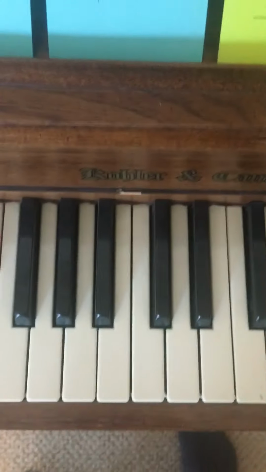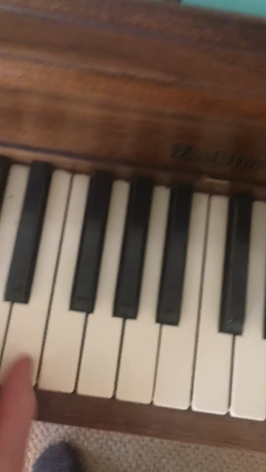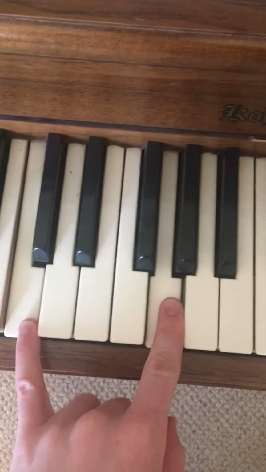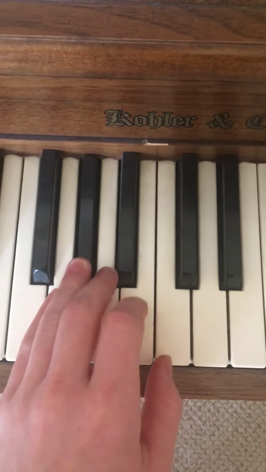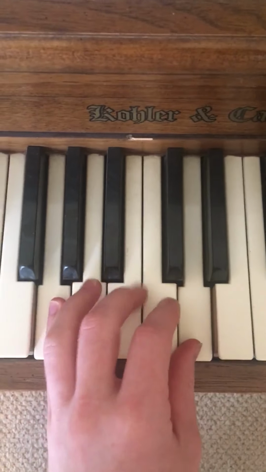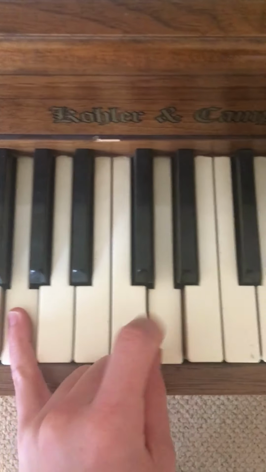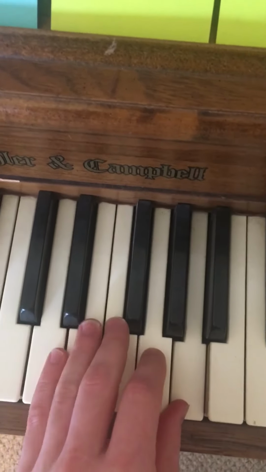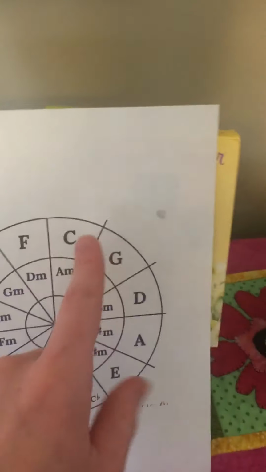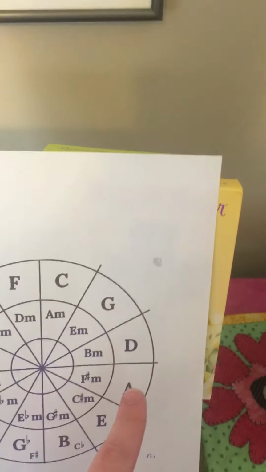Let's look at that on the piano. Here's one interval of a fifth, going from C to G, then also from 1, 2, 3, 4, 5, 6, 7, from G to D, and then 1, 2, 3, 4, 5, 6, 7, D to A. Look at that on here, C to G, G to D, D to A, and the pattern continues.